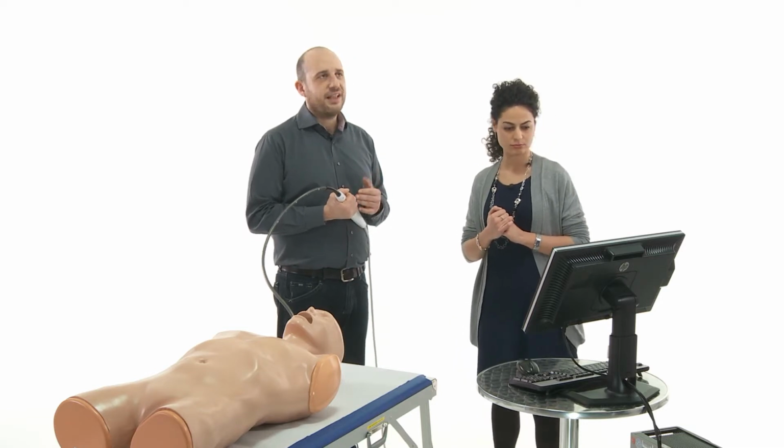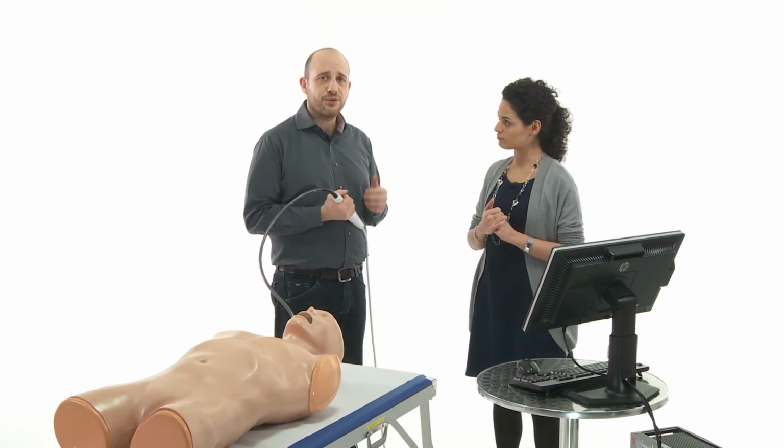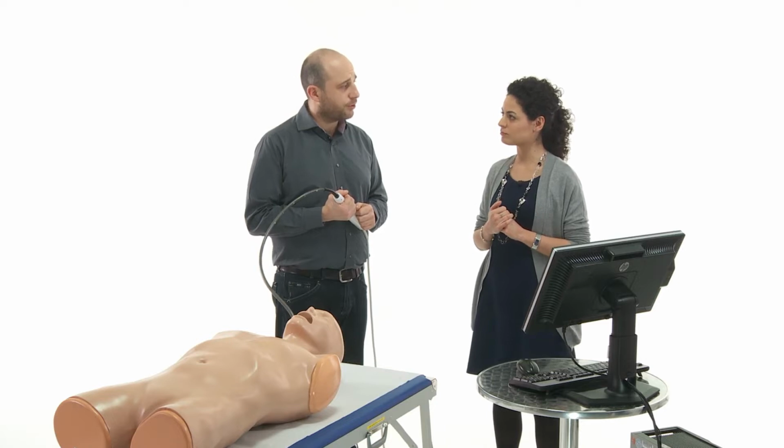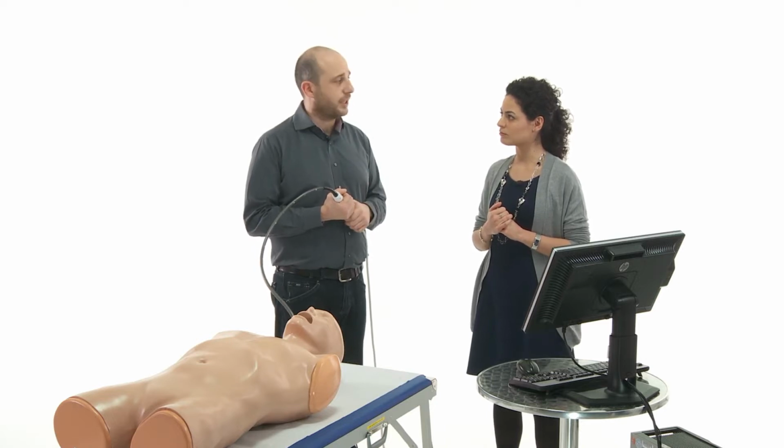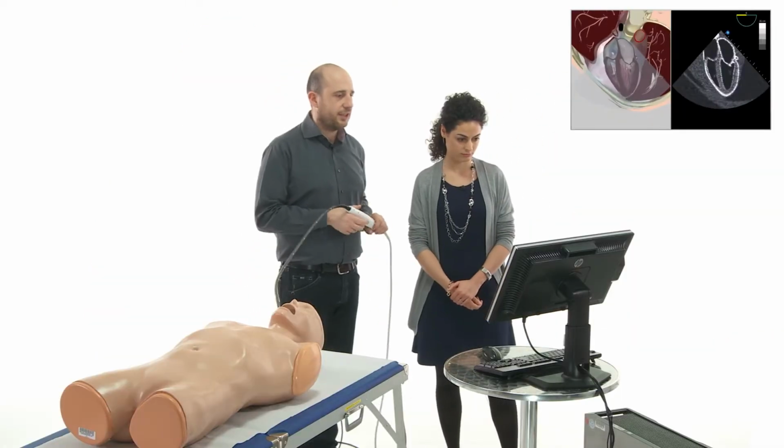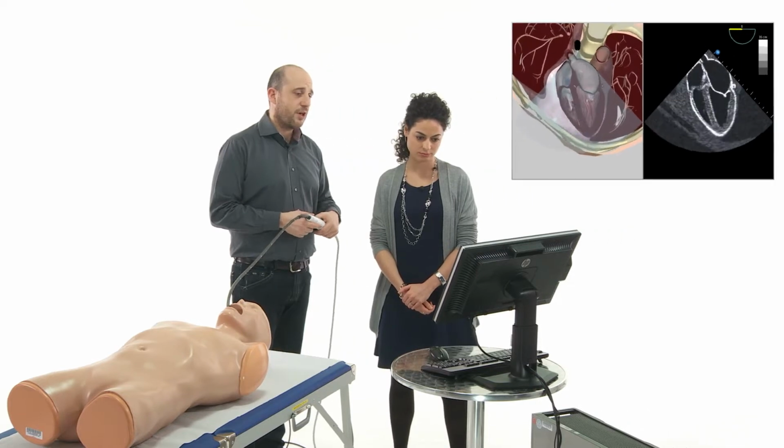We have at least 6 views to watch the aorta. We know that we have to analyze the 3 different parts of the aorta: the ascending aorta, the aortic arch, and the descending aorta. So let's go systematically and see also the anatomic correlation. Let's see the aortic views.